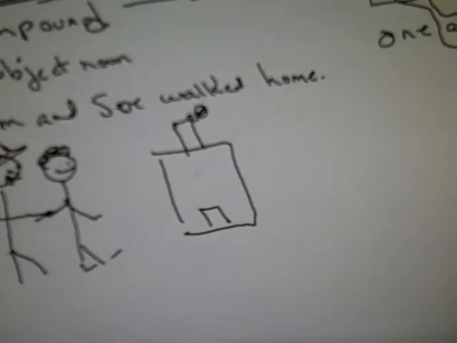And Sue, they're going to hold hands. Walked home. They have a flat top house today.